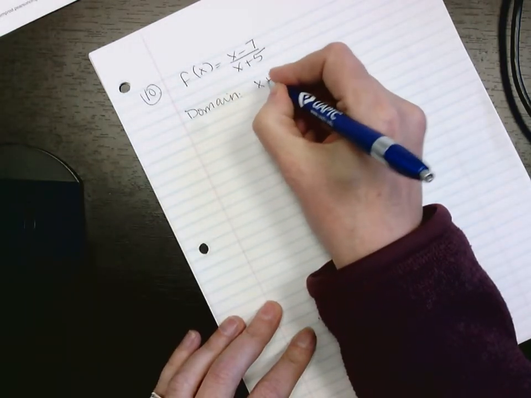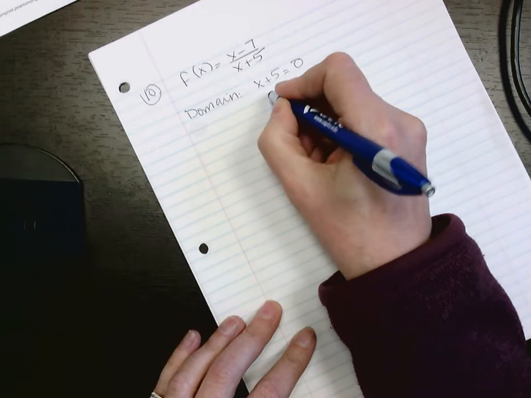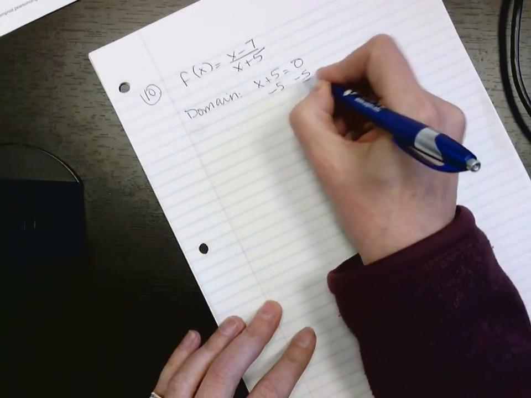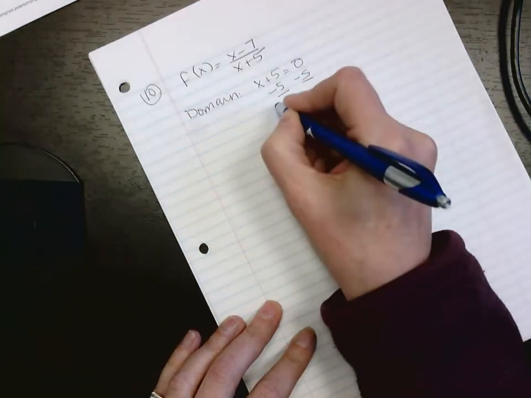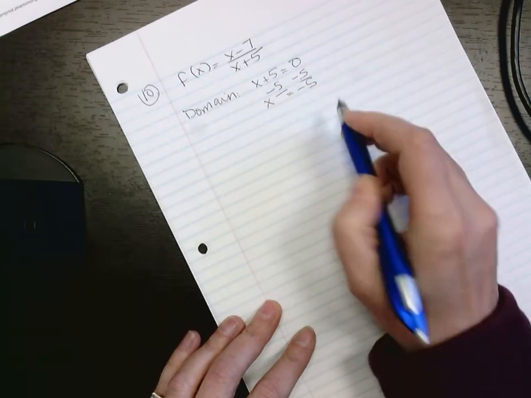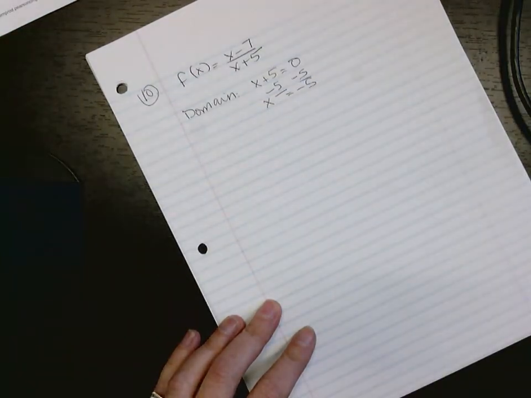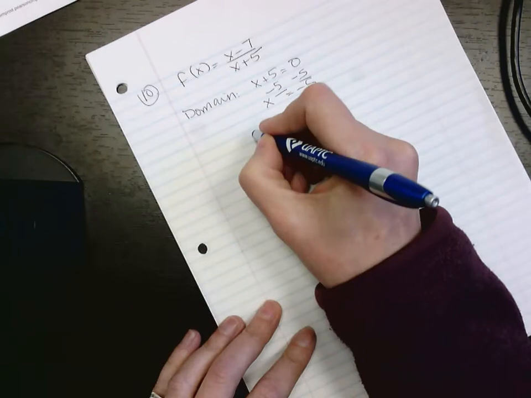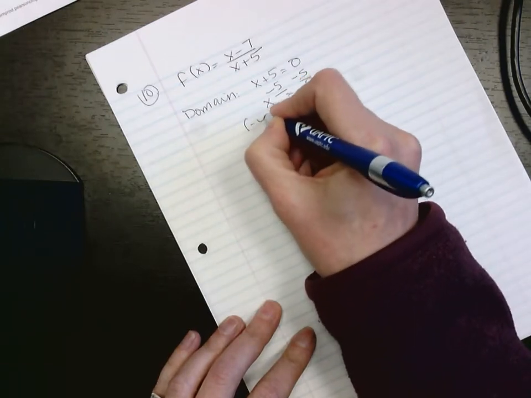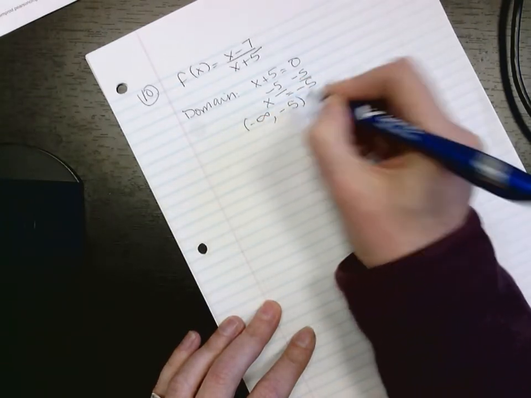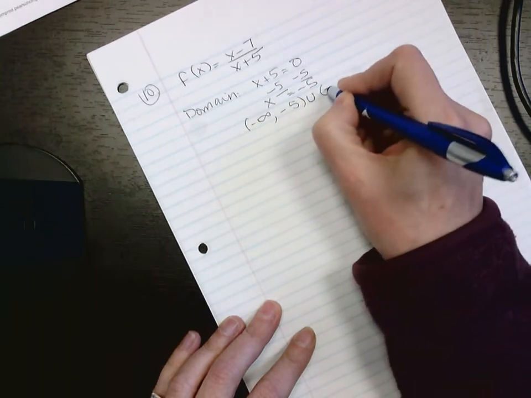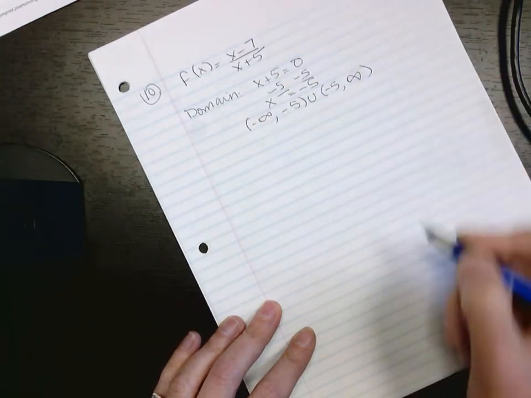So let's see, what makes that denominator 0? If I set it equal to 0 and then subtract that 5, I'll have x equals -5. That needs to be the exclusion on the domain. So that would make it -infinity to -5 in union with -5 to infinity.